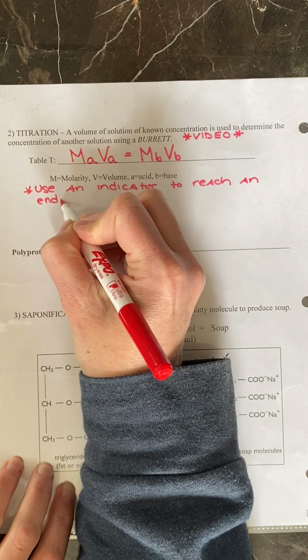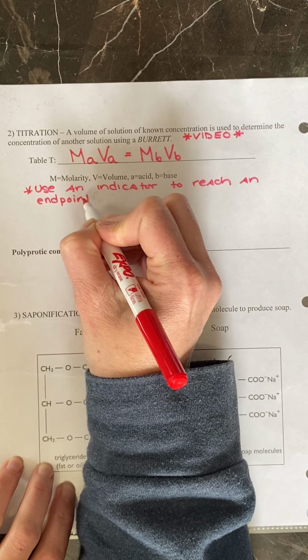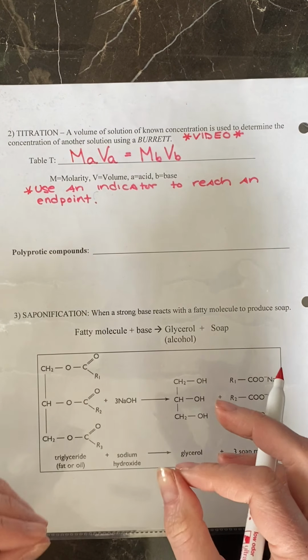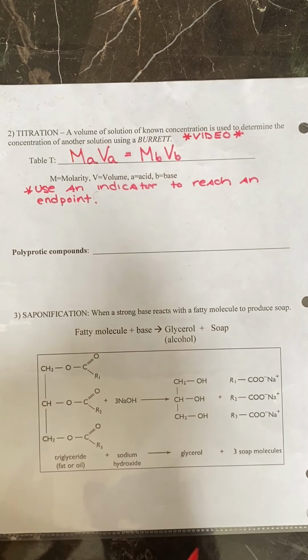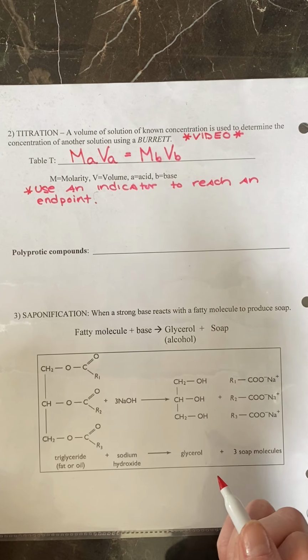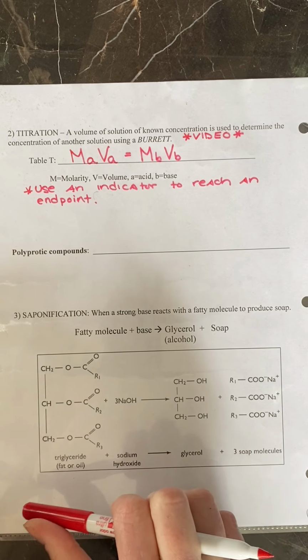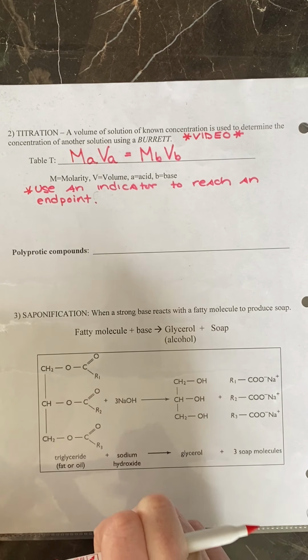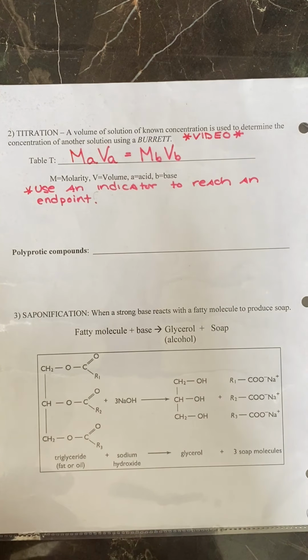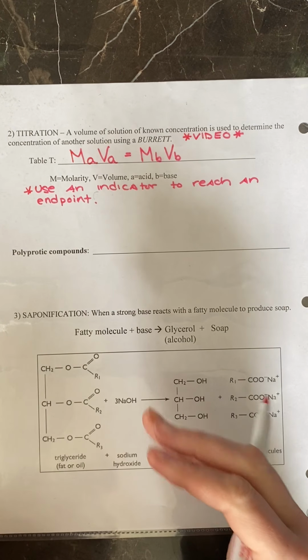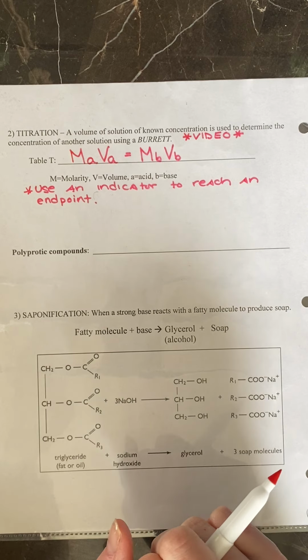You'll see in that video, if you haven't watched it already, that the endpoint is when the indicator changes color. Usually they use phenolphthalein. You'll see phenolphthalein a lot because it's a very easy color change to see between an acid and a base. It goes from colorless to bright pink. So you'll see how that works.